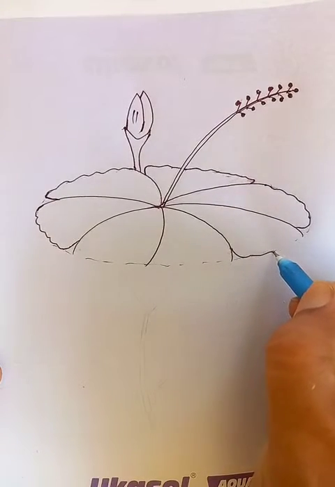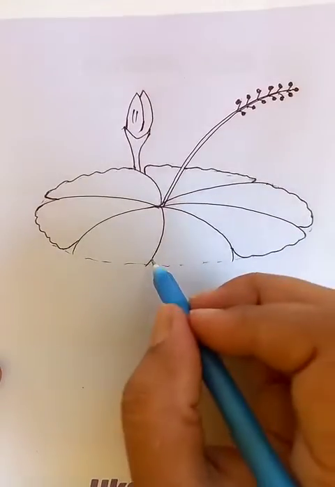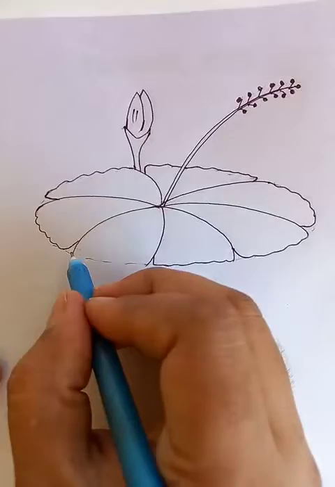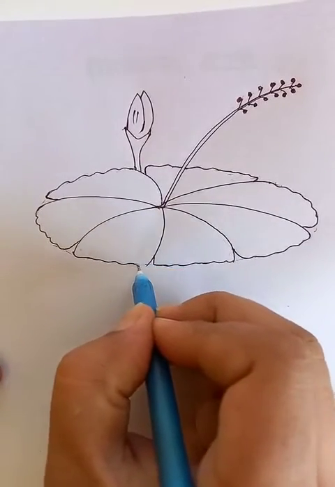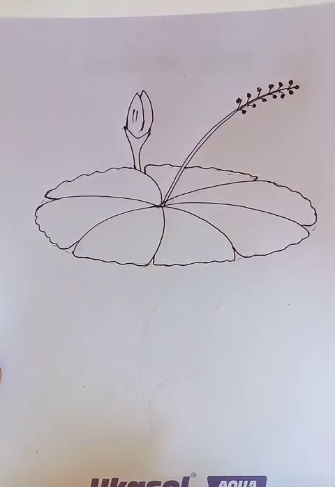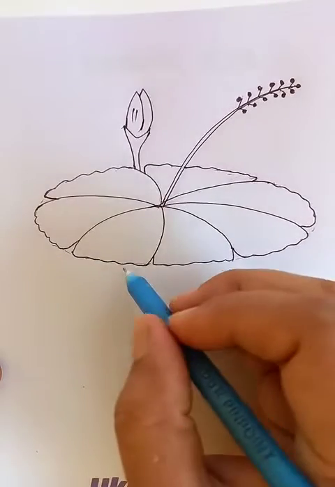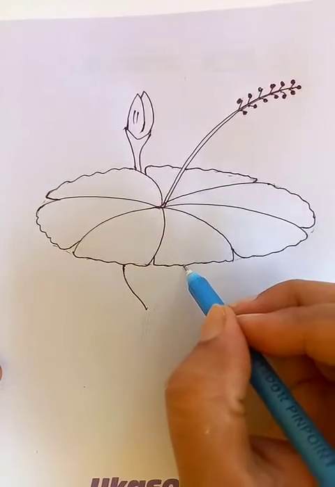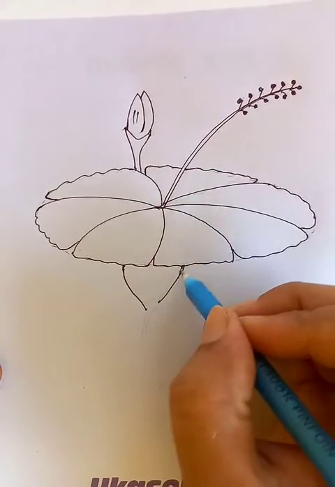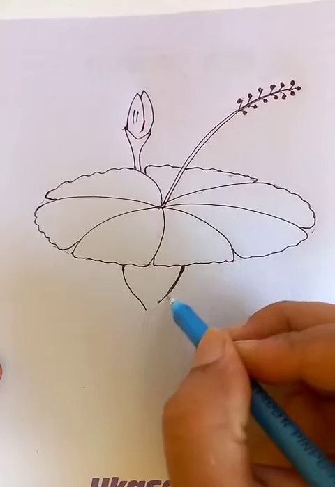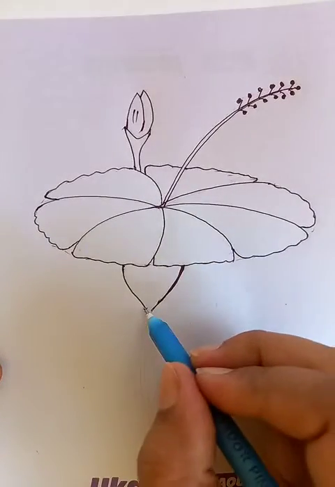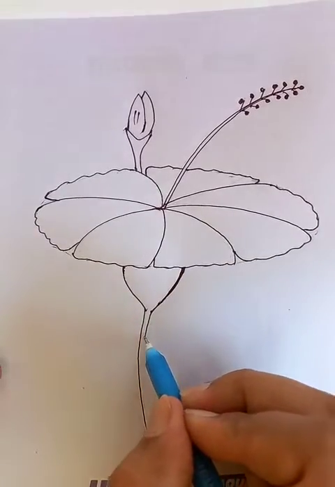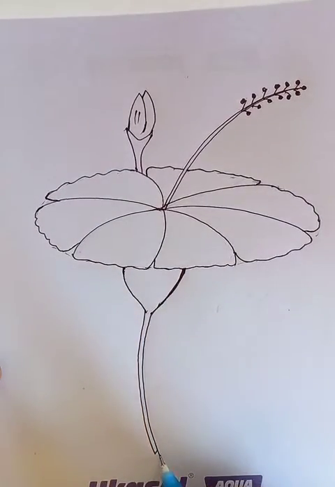All right, in the bottom the details will be like this. And we draw a little curved line up to the end.